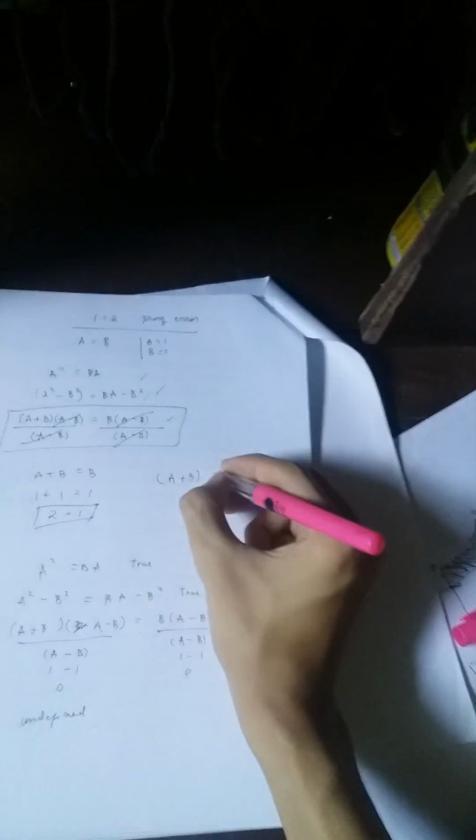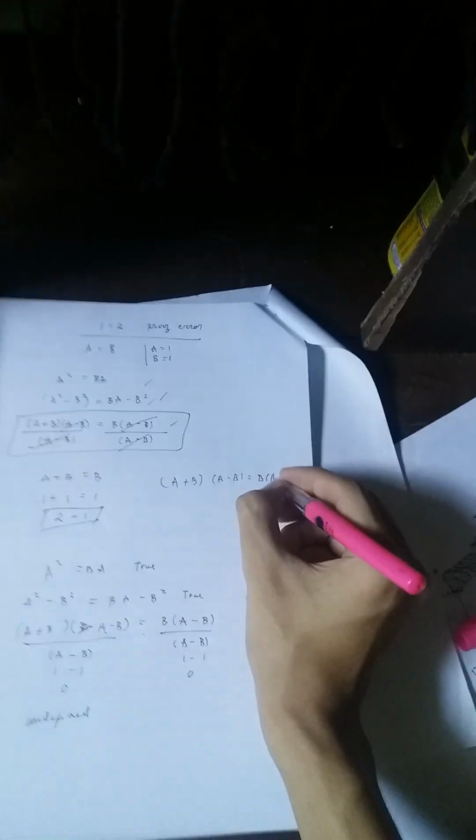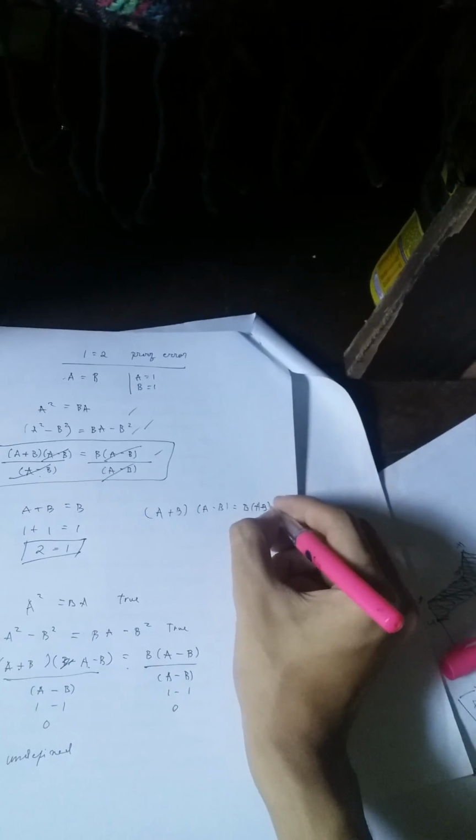At this very step, this A minus B must have been 0 already. Actually, this equation must already be settled because A minus B is 0. Any number multiplied by 0 is 0. But if we proceed, we will continue with an undefined equation and therefore we cannot continue further. That is the error.